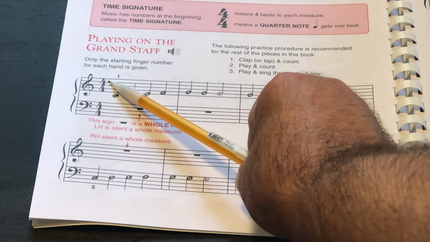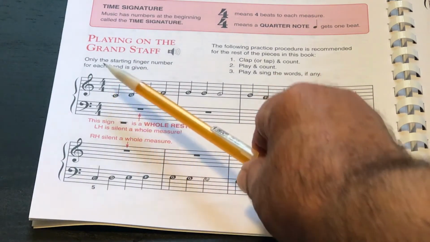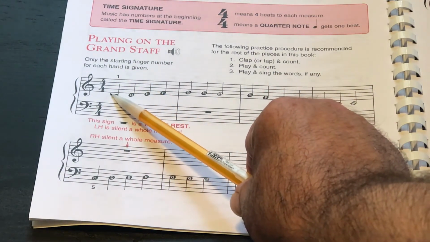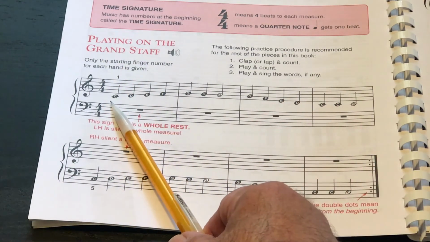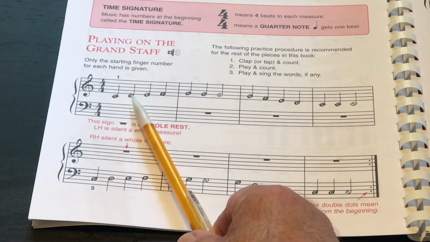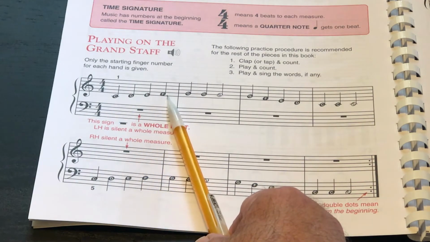The top number means that there's 4 beats per measure, and the bottom number tells you what kind of note gets the beat. And in this case, it would be the quarter note. So we have 4 quarter notes in each measure. 1, 2, 3, 4. Those are our beats.